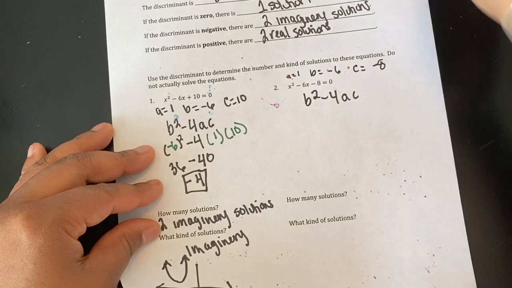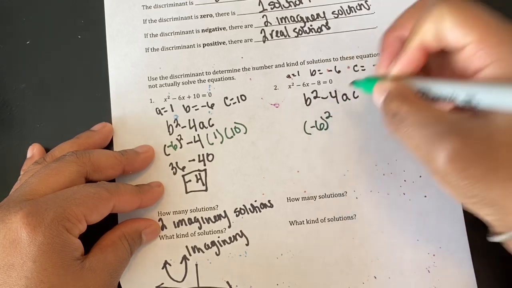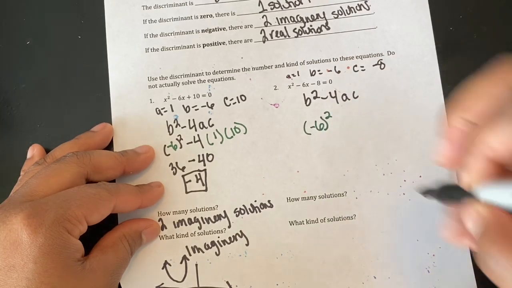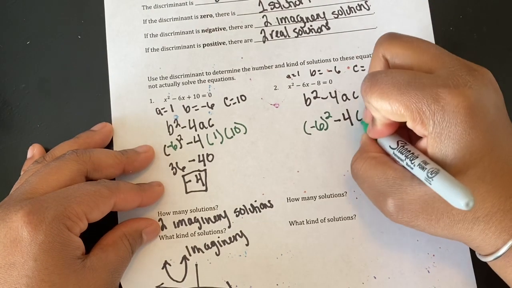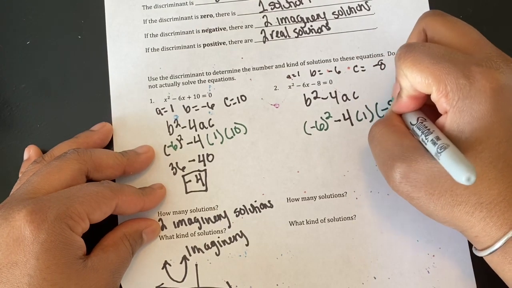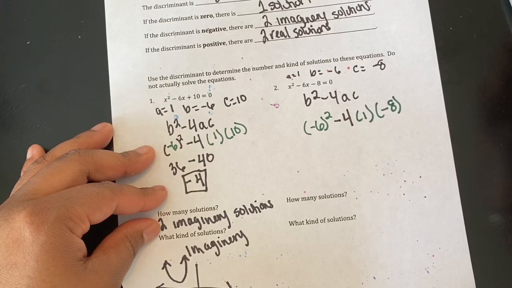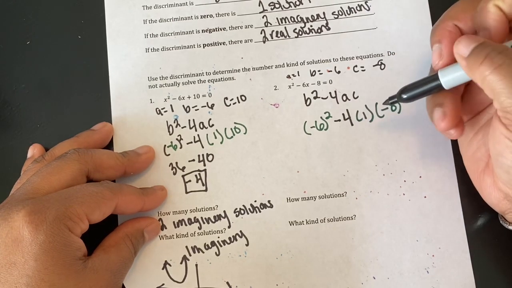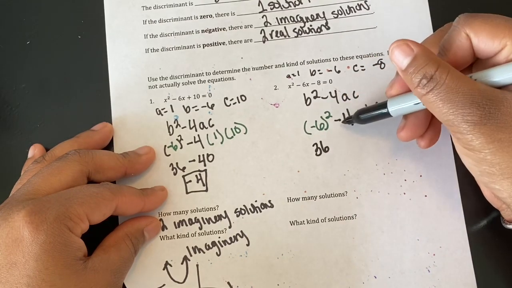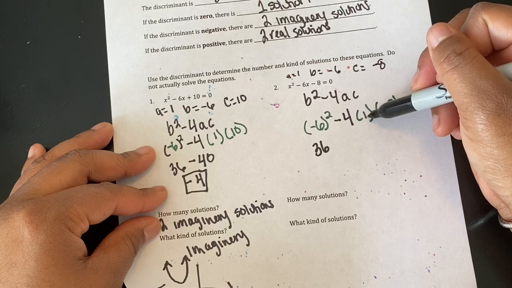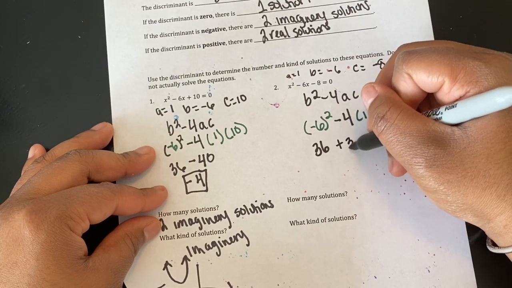And that's going to give me negative 6 squared minus 4 times 1 times negative 8. Now you have to be careful with your multiplication here because your signs will change. So negative 6 squared is 36. Negative 4 times 1 is negative 4, times negative 8 is positive 32.